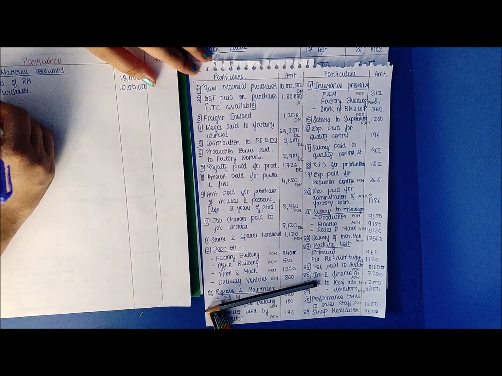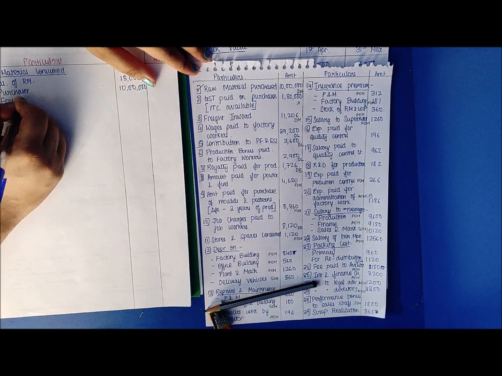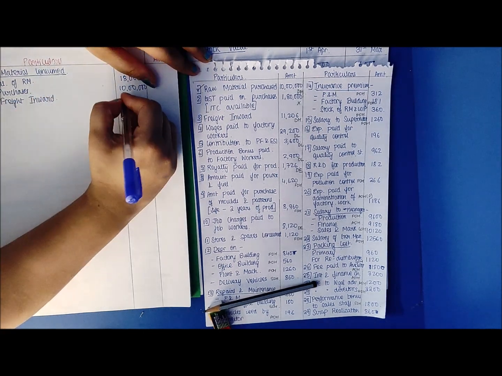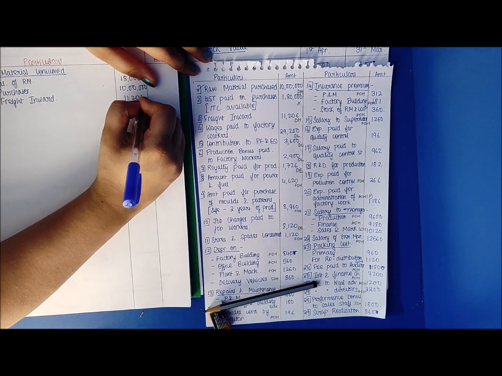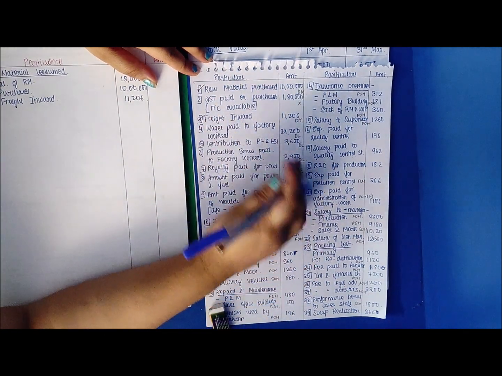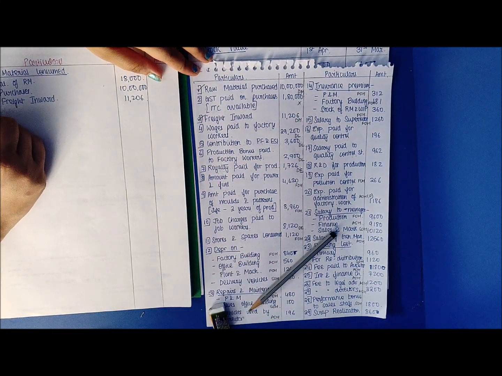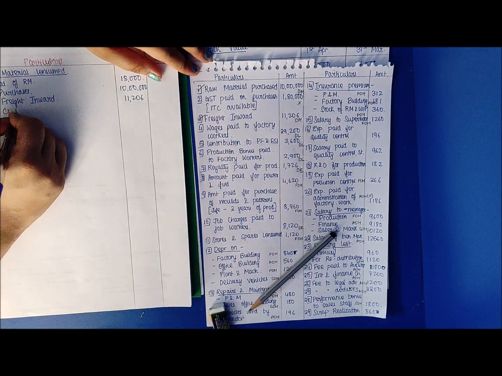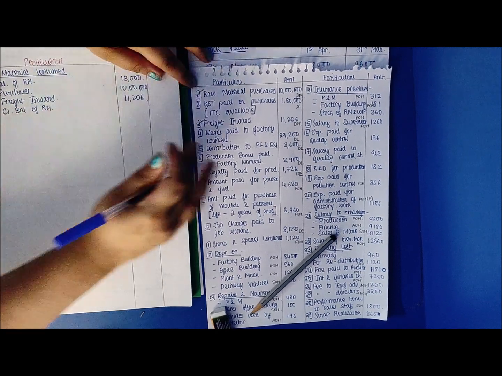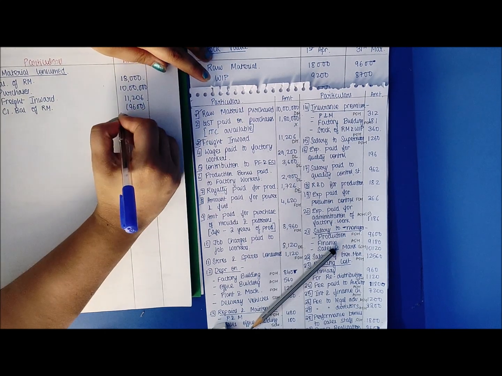Next is freight inward of 11,206. So this is also considered. Any other direct material items? No. Less closing balance of raw material, which is given to us as 9,600.